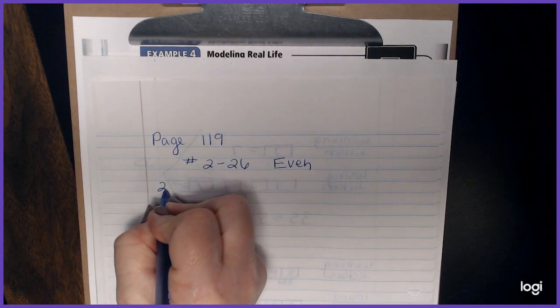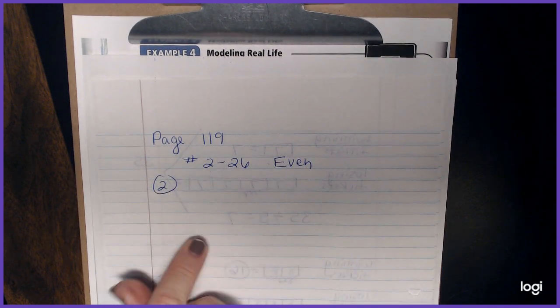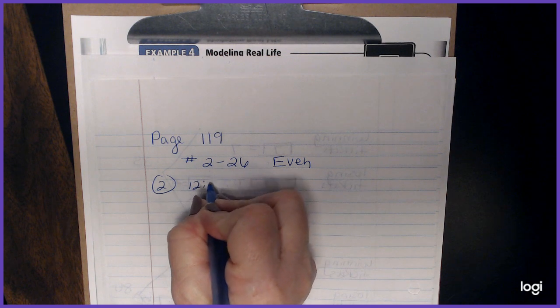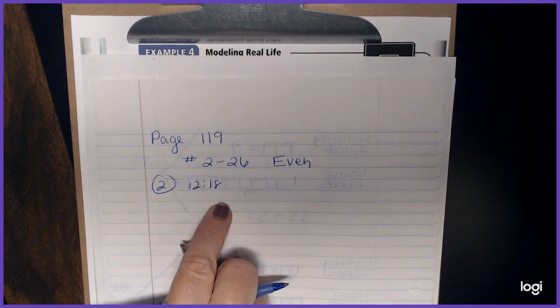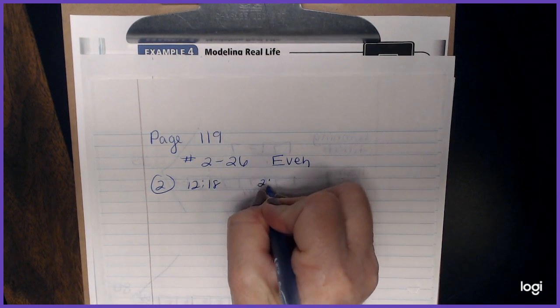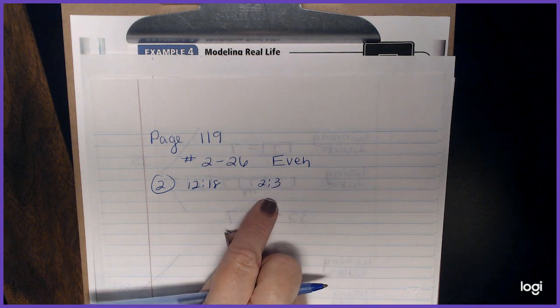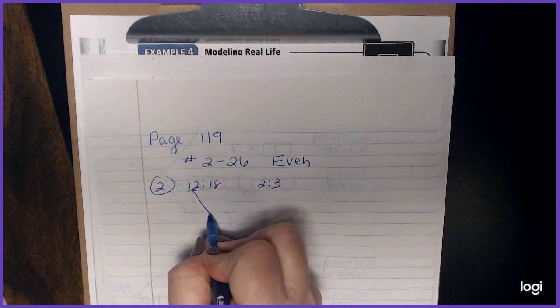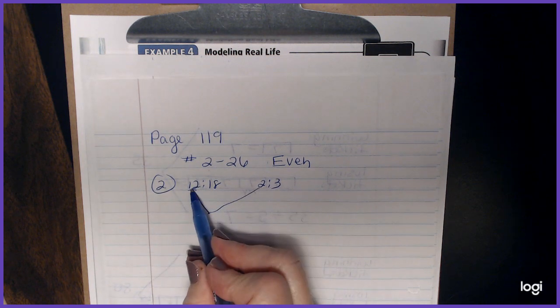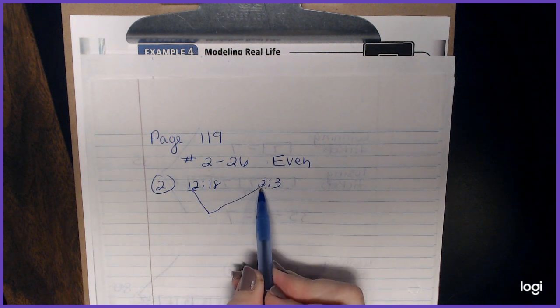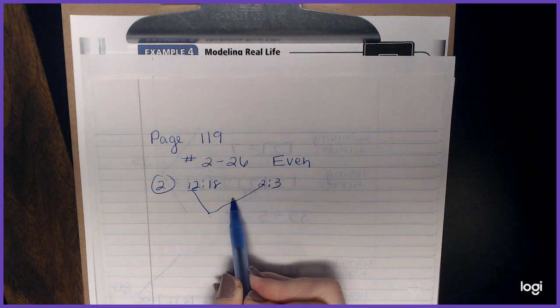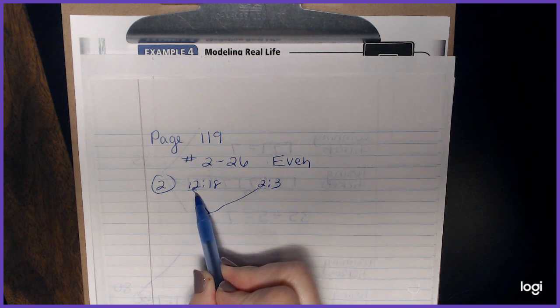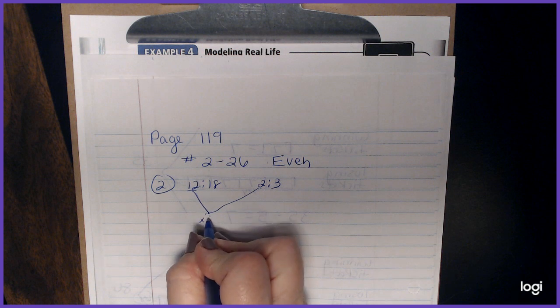Problem number 2 is going to be a review where you have your 2 ratios, 12 to 18 and 2 to 3. You have to tell me, are they equivalent or not? Remember, we go from the first number to the first number. How do I go? Well, I like to start here at the smaller number. 2 times what is 12? 2 times 6.